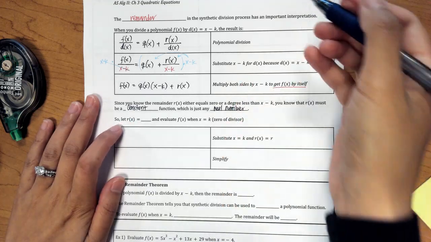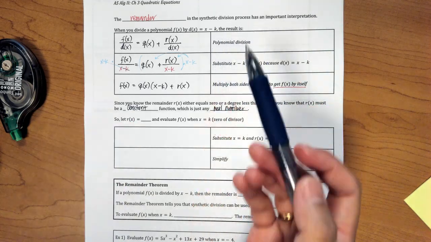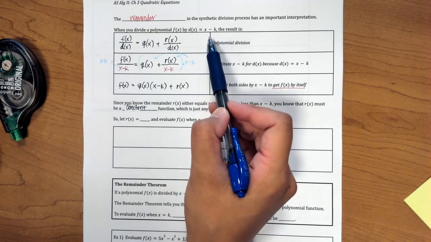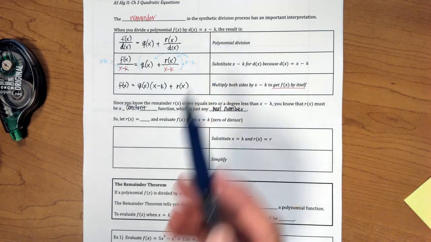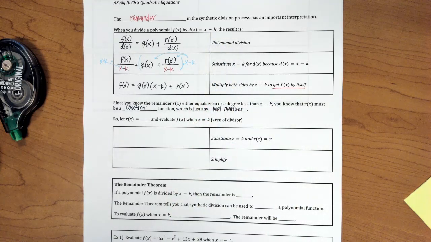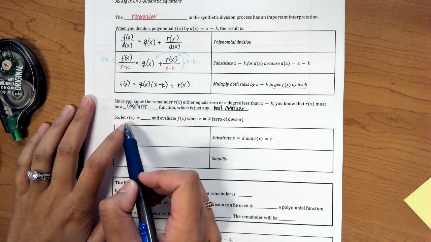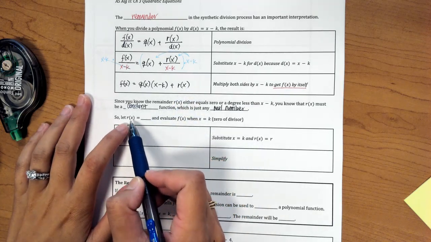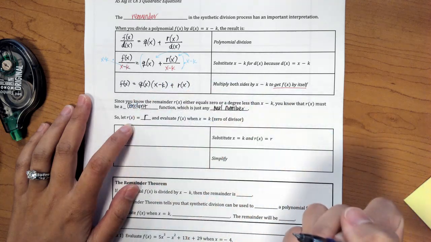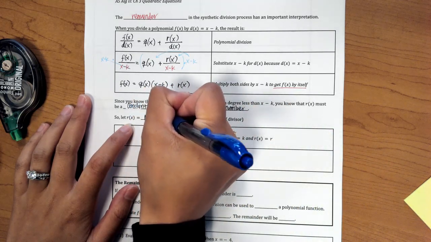If I had x minus 5, then my remainder must be one degree less than x minus 5, so it's going to be a number. So instead of calling it a function, we can just call it r, which is just any number.